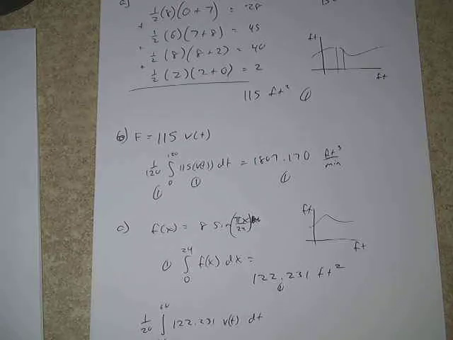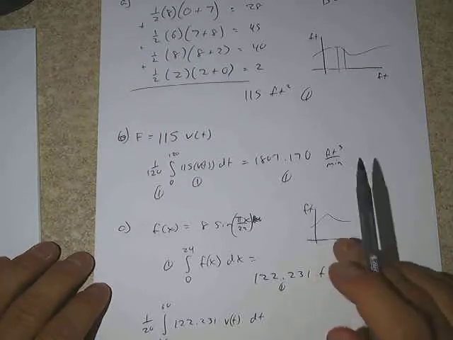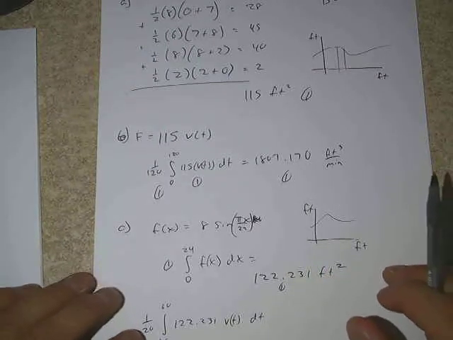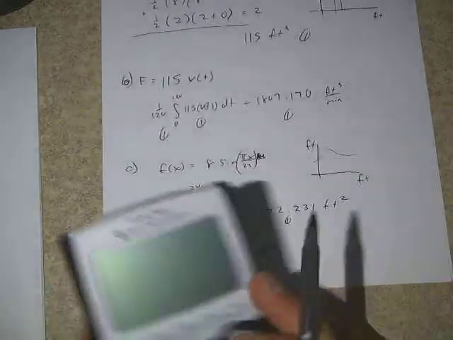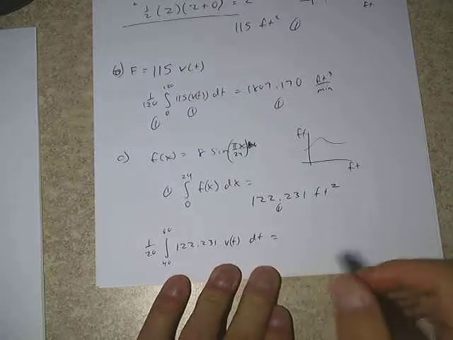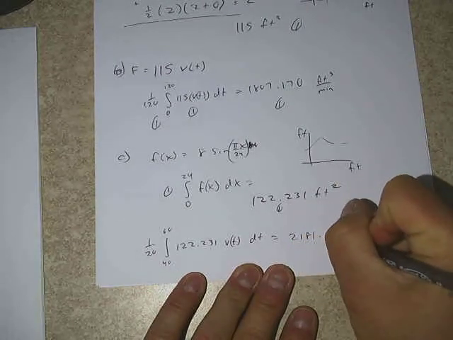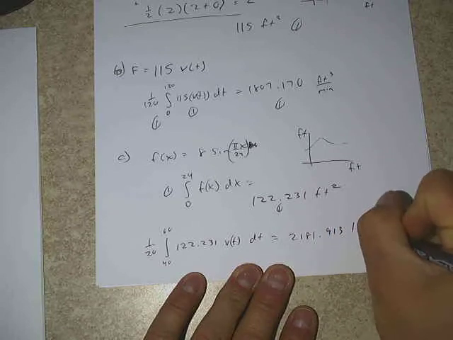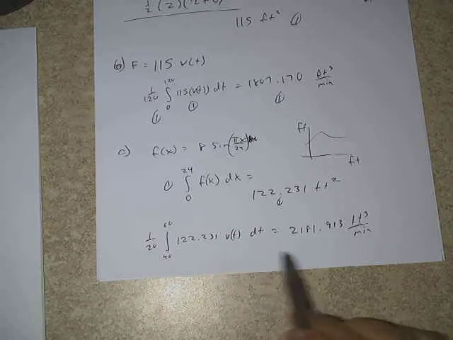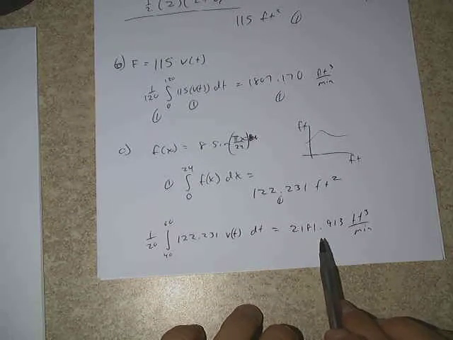We're going to go from our 122.231 times v of t. And remember our v of t function is given still, same v of t function we used above. And so we're going to do that on that 20-minute period from 40 to 60, and we're going to have our average value. We're going to have 1 over 20 out in front, because that's the time frame. So again, they're asking us that on this particular time frame from 40 to 60, what is that volumetric flow?